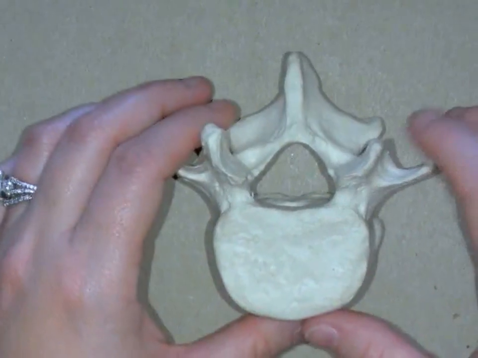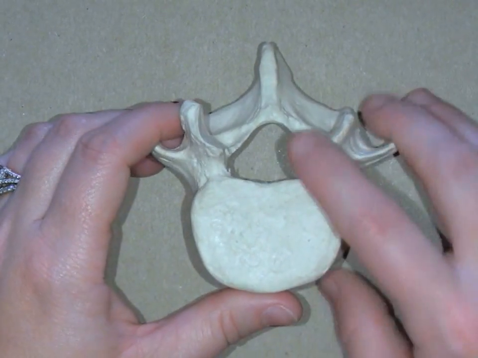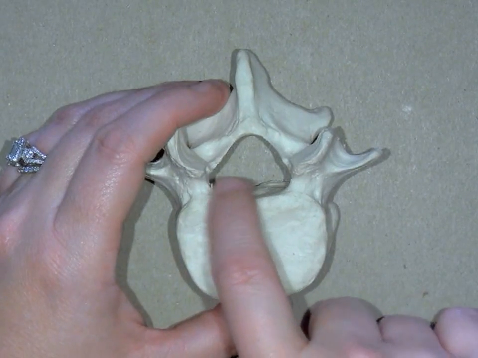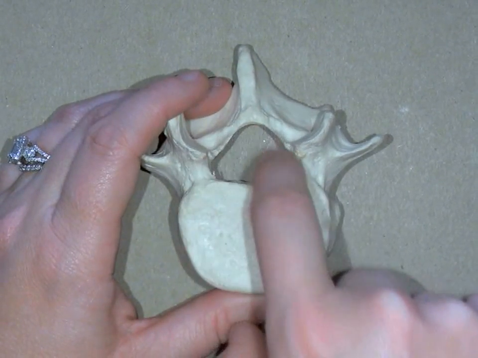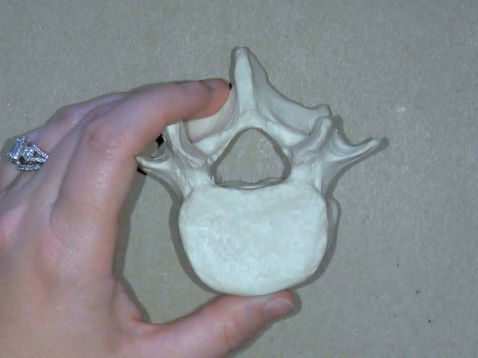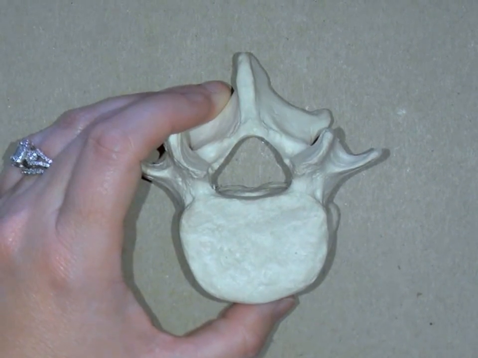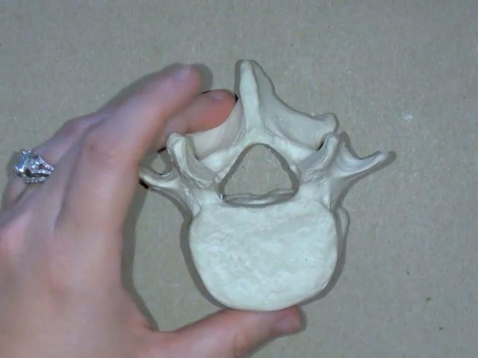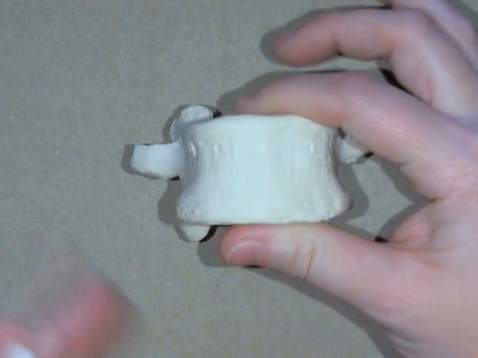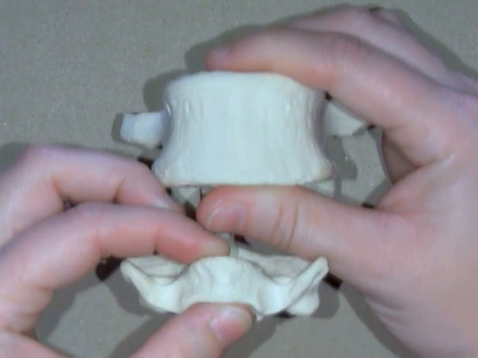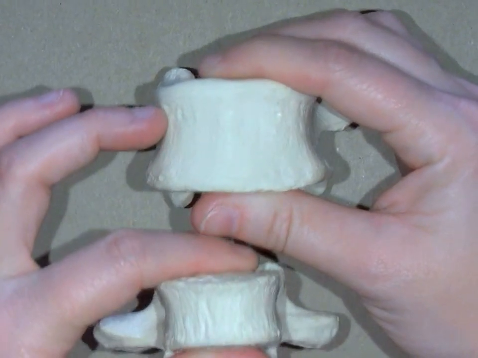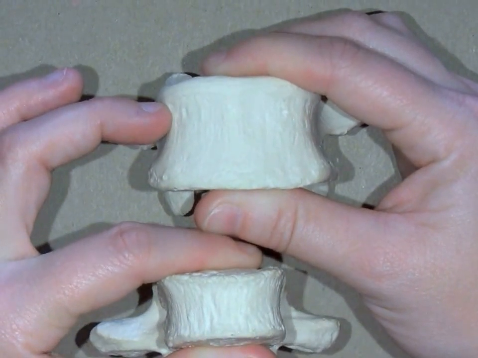Then we have lumbar vertebra. Lumbar vertebrae are very large. Now, one thing we're going to look at, vertebral foramen here is triangular. The other one that was triangular was the cervical vertebra. And we know this is not cervical because one, it does not have 3 holes, and 2, if you look at the body of it, look how thick it is compared to cervical, which is here. And even compared to thoracic, which is this one on the bottom, it is very much smaller than that.